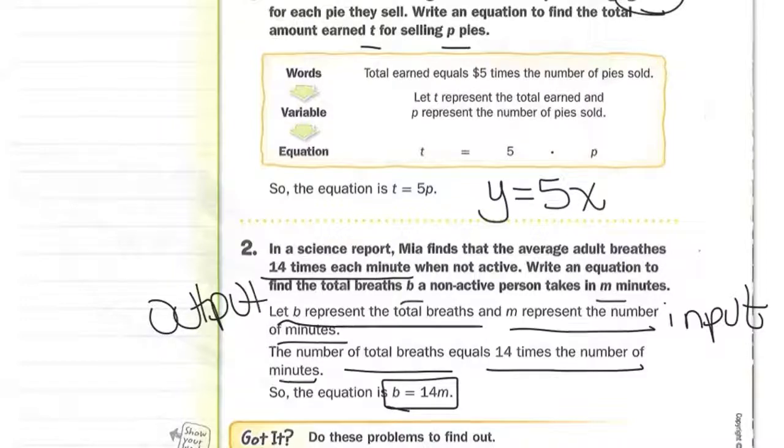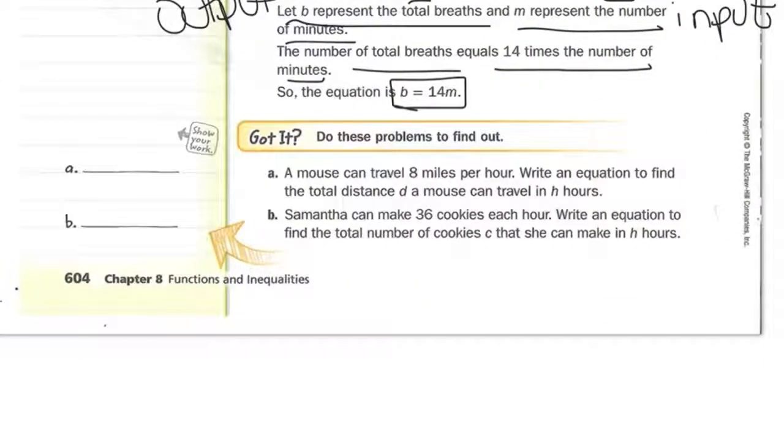Let's have you try 2 on your own. A mouse can travel 8 miles per hour. Write an equation to find the total distance D, output, a mouse can travel in 8 hours, input. Samantha can make 36 cookies each hour. Write an equation to find the total number of cookies C, that's output, that she can make in 8 hours, input. Press pause, write your equations right over here, and then we'll check your answers.